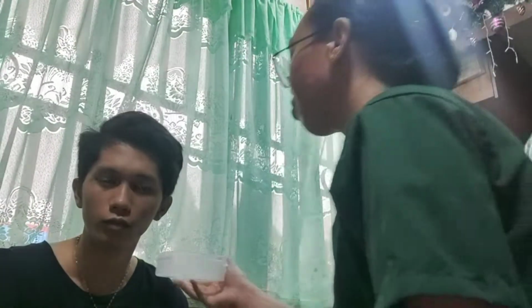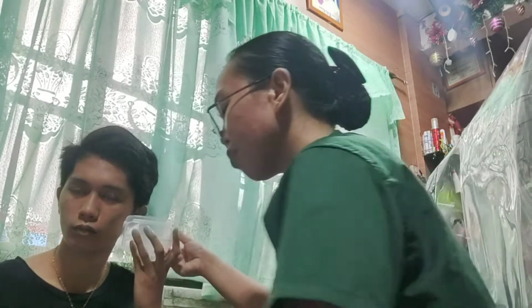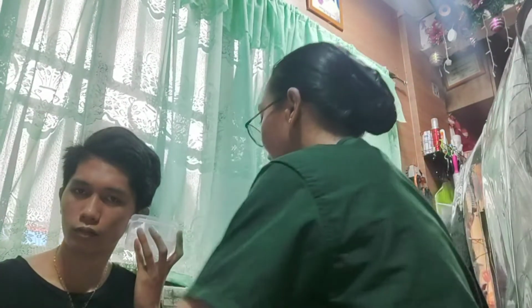So, instruct the patient to tilt the head forward or toward the affected side. So, next, place the kidney basin. So let's assume that this is the kidney basin. Place the kidney basin to the patient's head under the affected ear. Then put the clean towel at the side of the head.